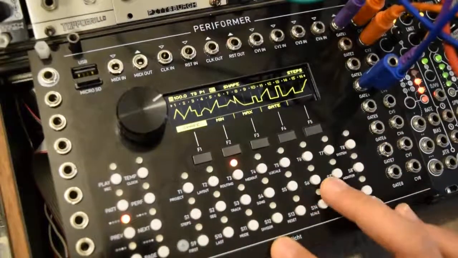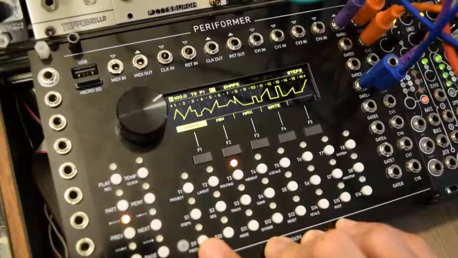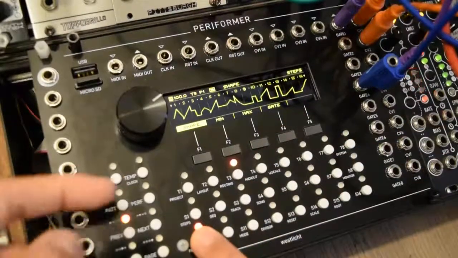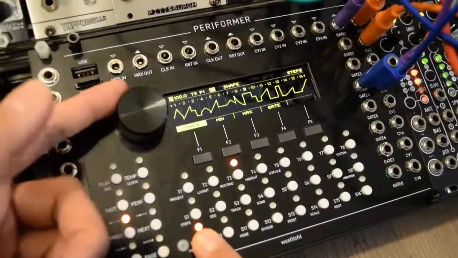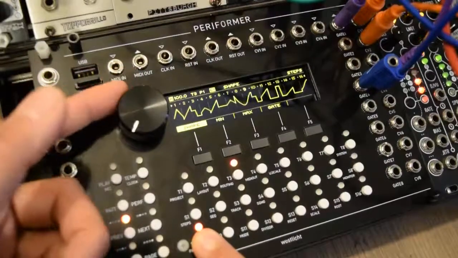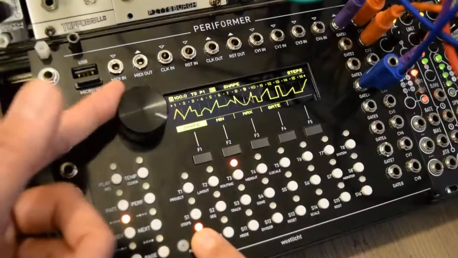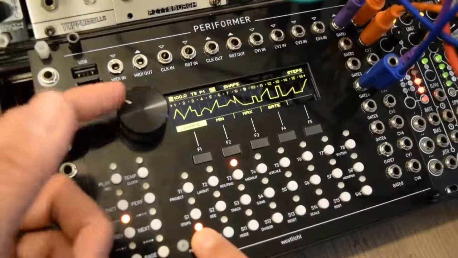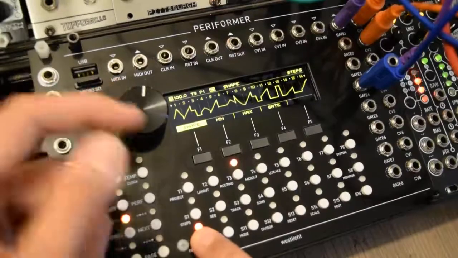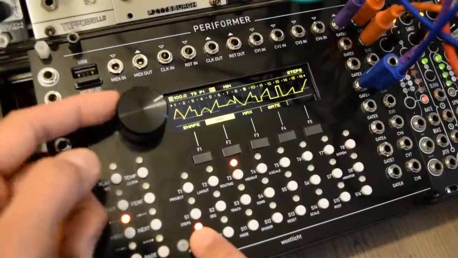And for each step, if I press step 9, that's highlighted, and I can go through all these different shapes on that step. Now, you can't really modulate the shape of the shape, but what you can control is the minimum and maximum value of each step.